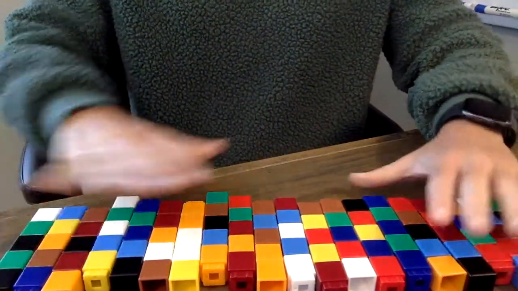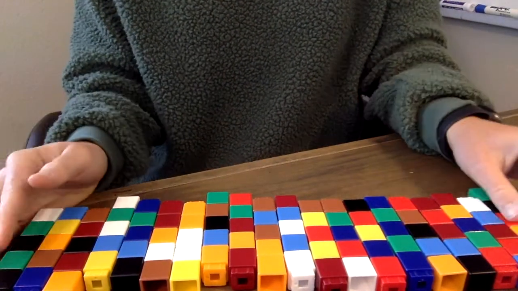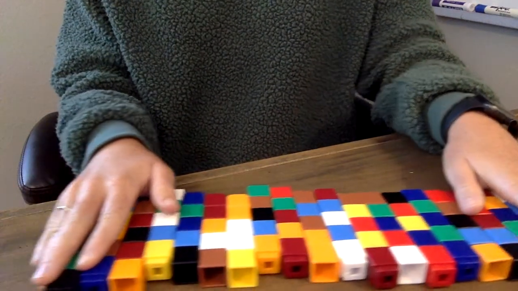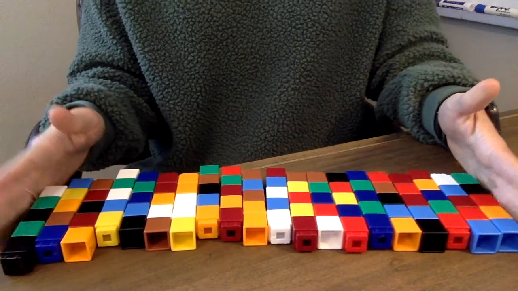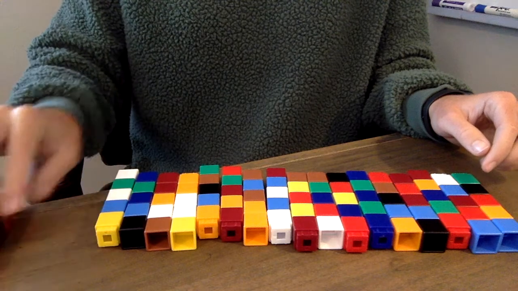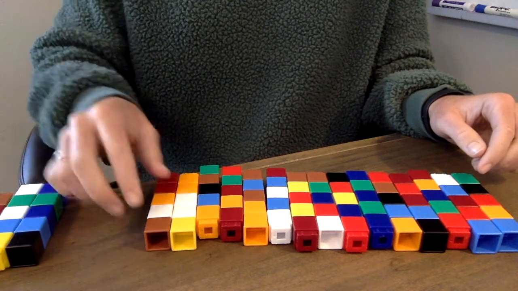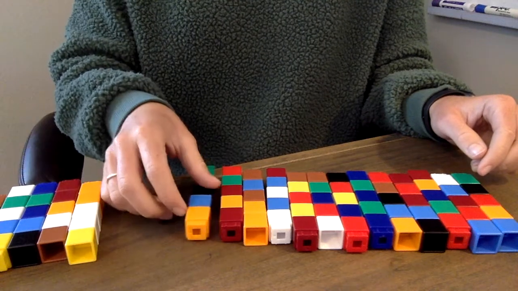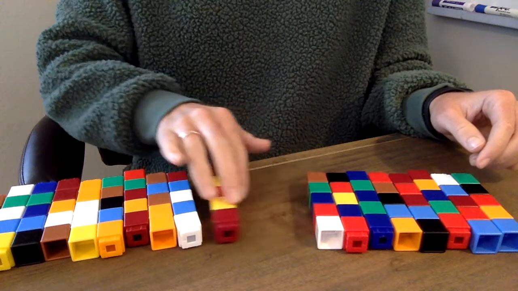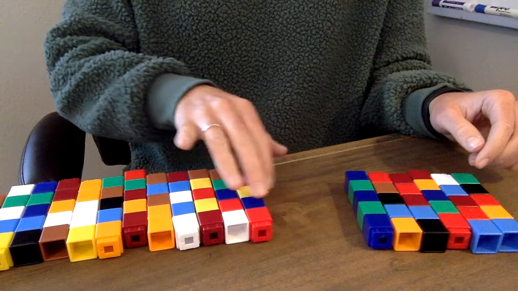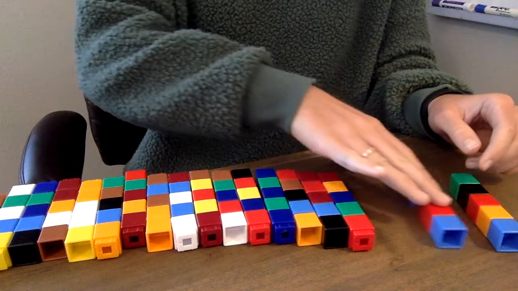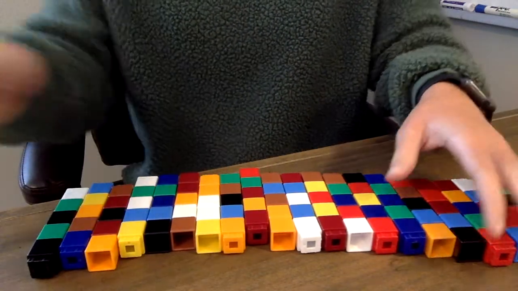But we kind of said that it looks like I have a lot more sticks now. How many groups of 5 do you think I have here? Do you have an idea? Let's count by ones now to see how many groups of 5 we have. Ready? 1, 2, 3, 4, 5, 6, 7, 8, 9, 10, 11, 12, 13, 14, 15, 16, 17, 18, 19, 20. We have 20 groups of 5.